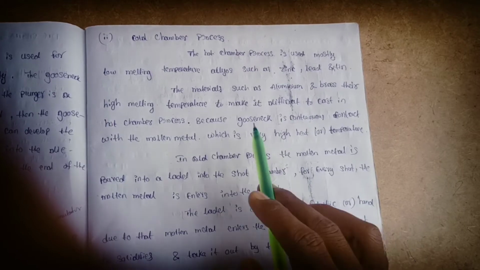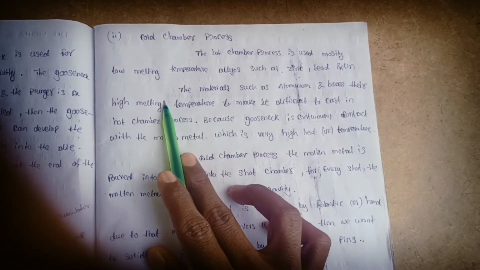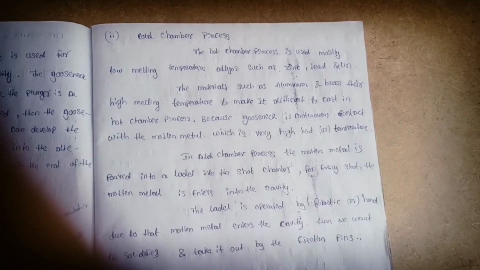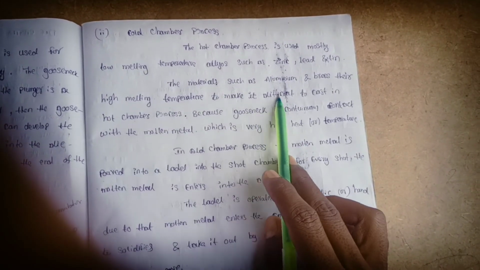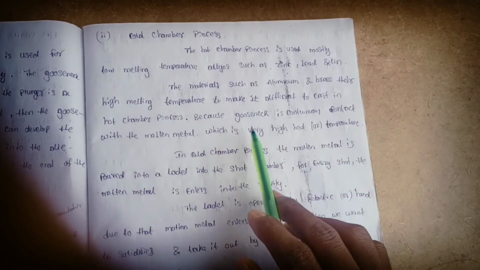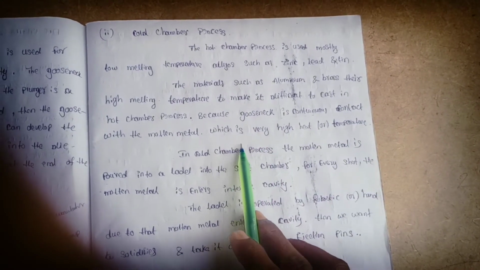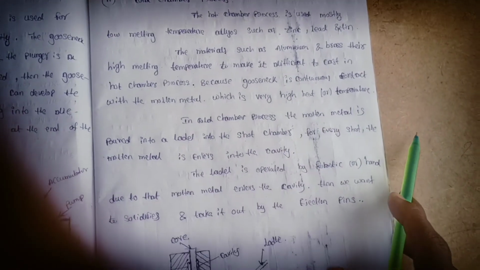The materials such as aluminum and brass have high melting temperatures. These high melting temperatures make it difficult to cast in the hot chamber. So in the hot chamber we cannot manufacture aluminum and brass materials. These types of materials are manufactured by the cold chamber process, because the gooseneck is in continuous contact with the molten material.